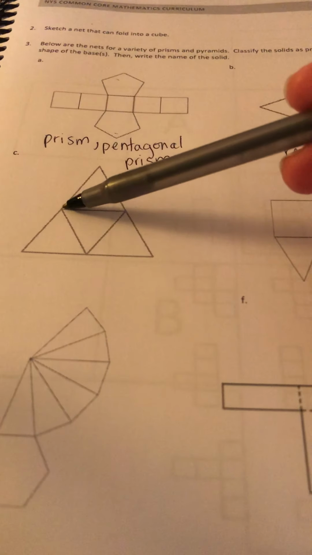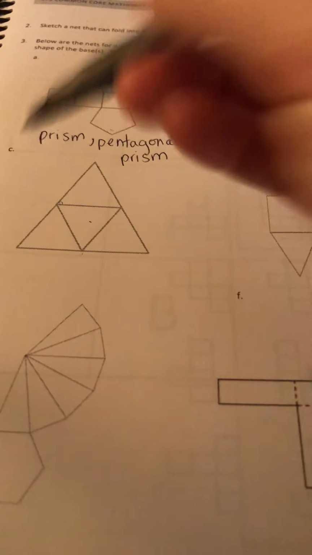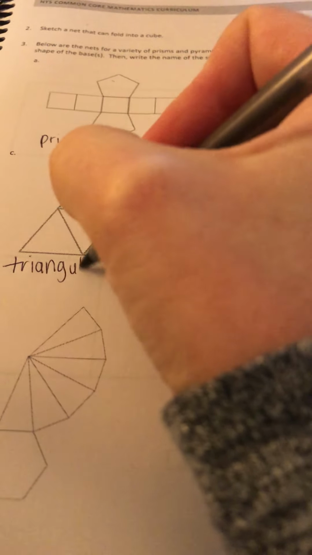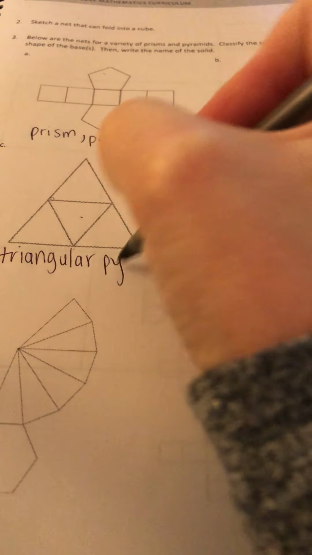This is going to, whoops, that is not a prism. It's meeting at a point, so it's a pyramid. Sorry. The next one, if I fold it up, it's going to meet at a point, so it's a pyramid. The base is a triangle. Triangular pyramid.